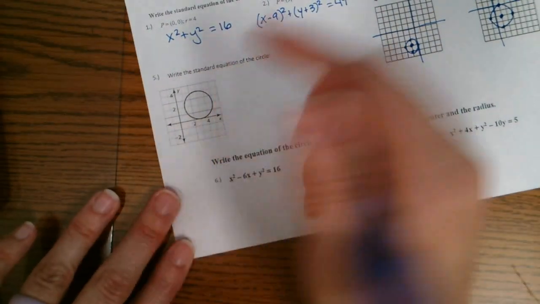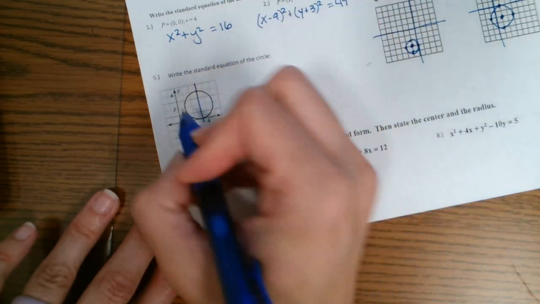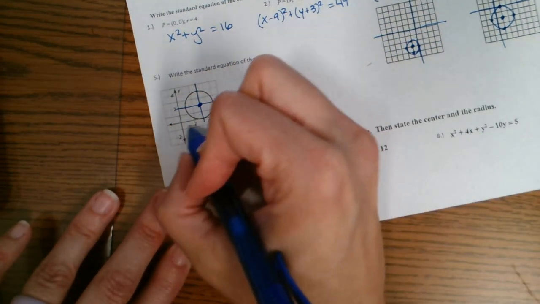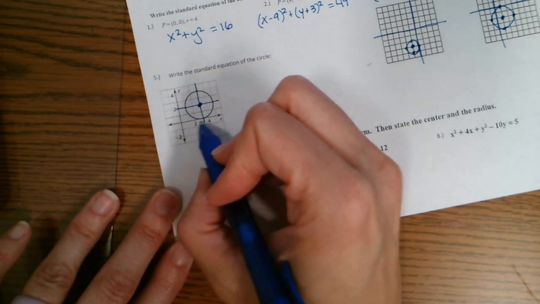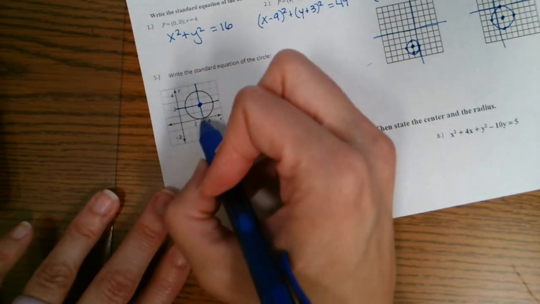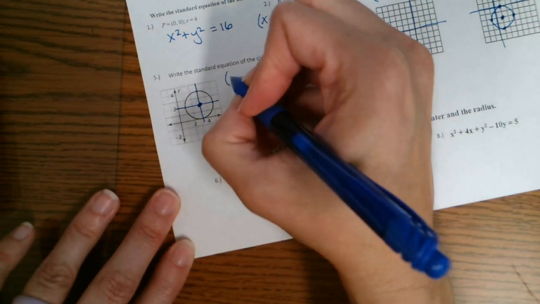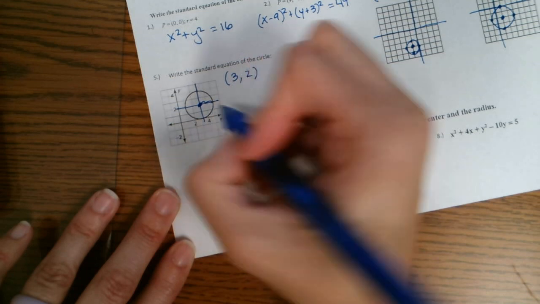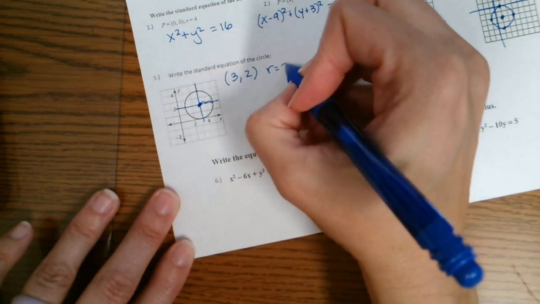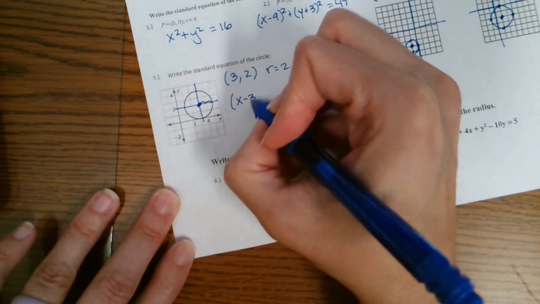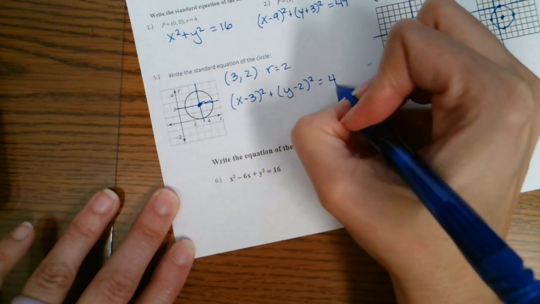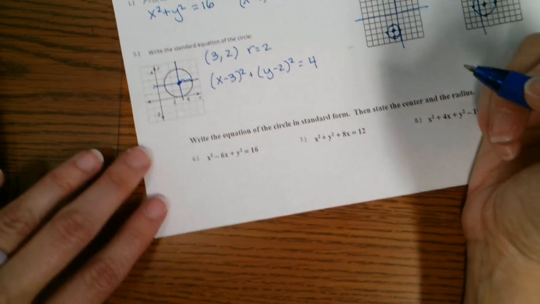Number 5 says write the equation, so I want to split my circle in half to figure out where my center is. I want to look at the scale. I'm counting by ones. So my center is at (3, 2). My radius is 2 units. So x minus 3 squared, y minus 2 squared, and r squared would be 4.